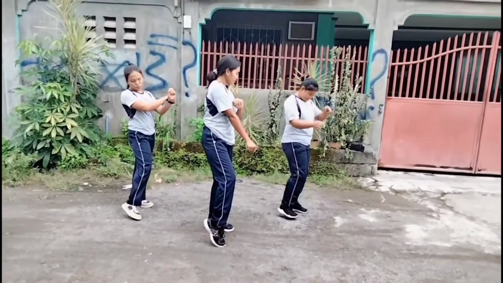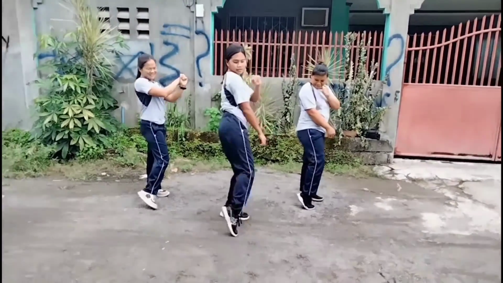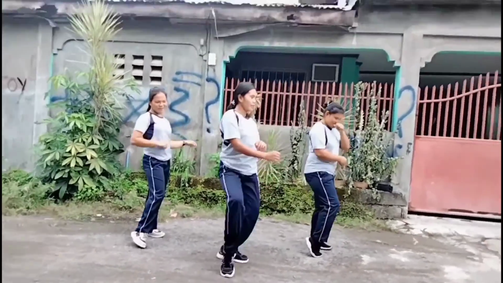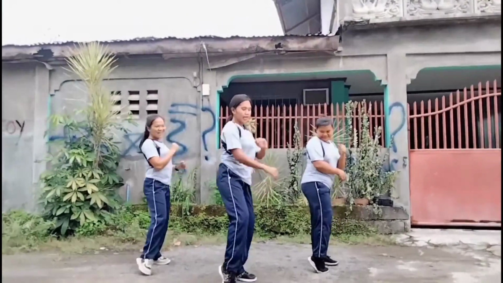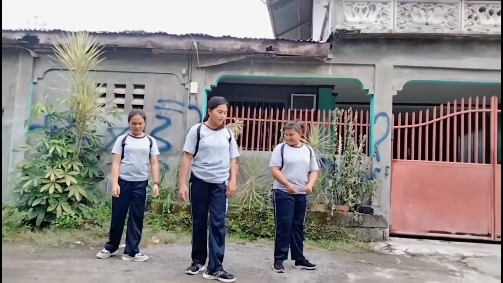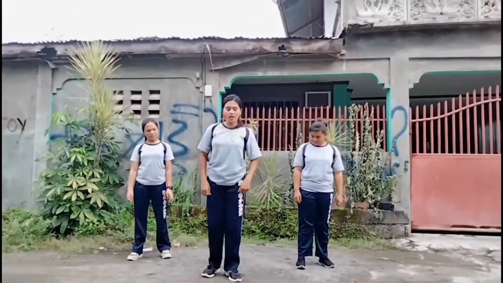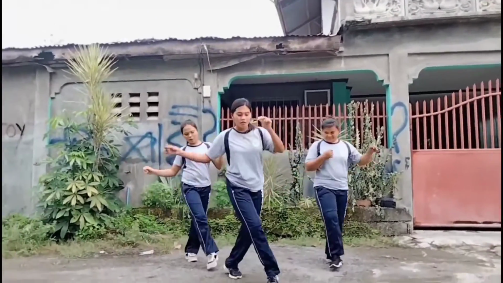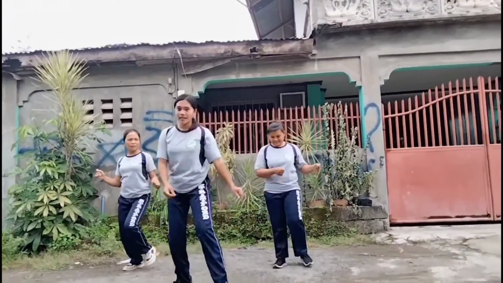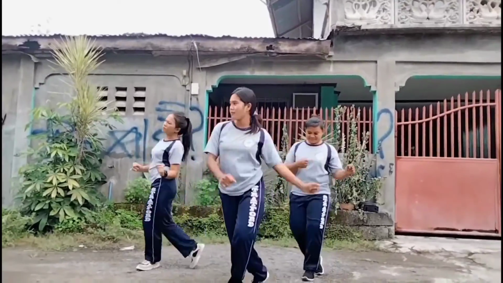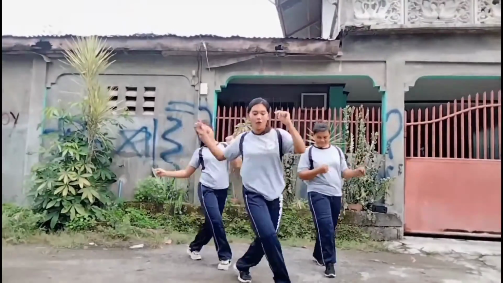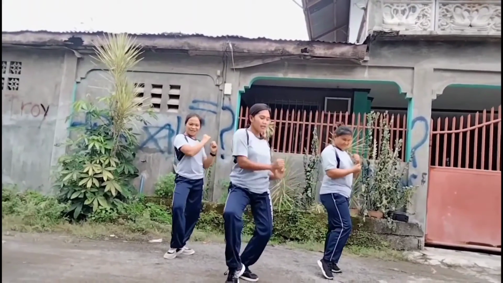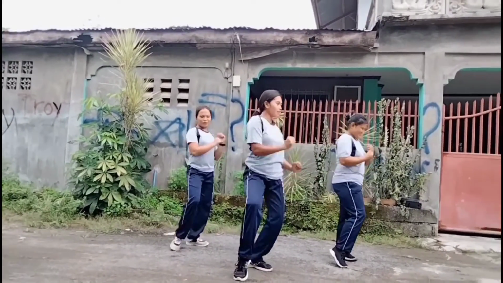Do the pose, and try it like that. So, 1, 2, 3, go. And 1, 2, 3, 4. So, let's go back to our first step. 1 to 16, go. And 1, 2, 3, 4, 5, 6, 7, 8. 8, 7, 6, 5, 4, 3, 2, 1. The pose. And 1, 2, 3, and 4.